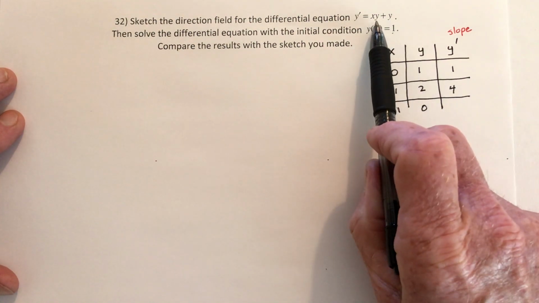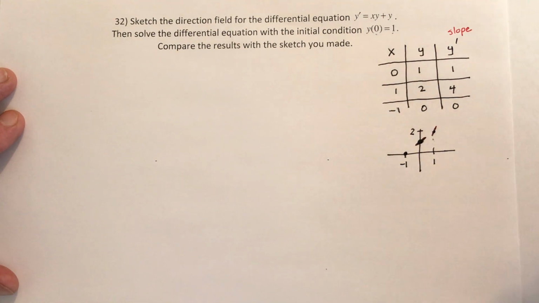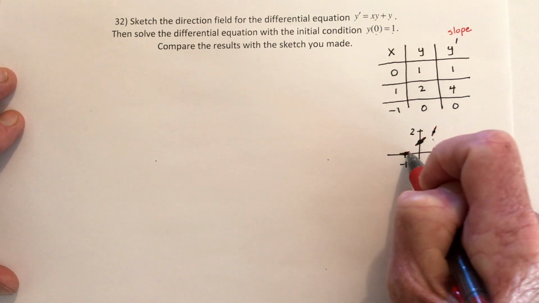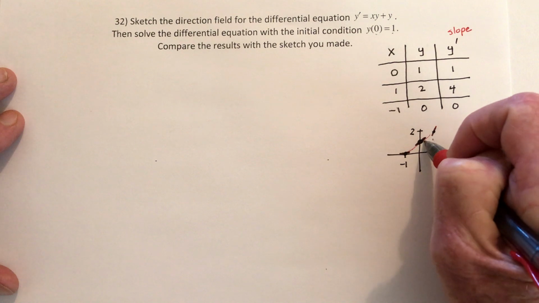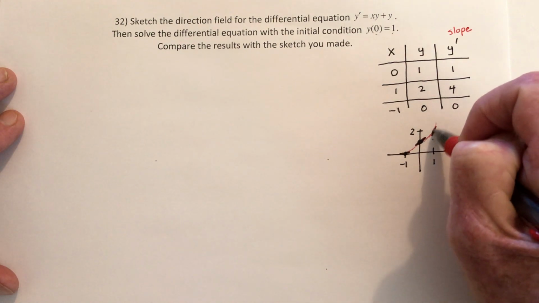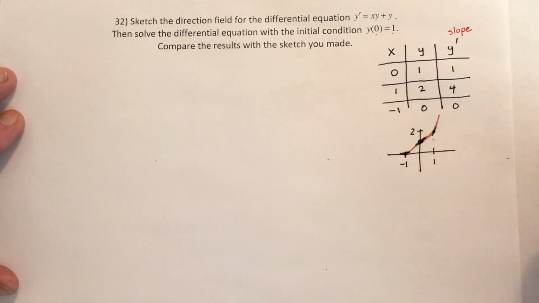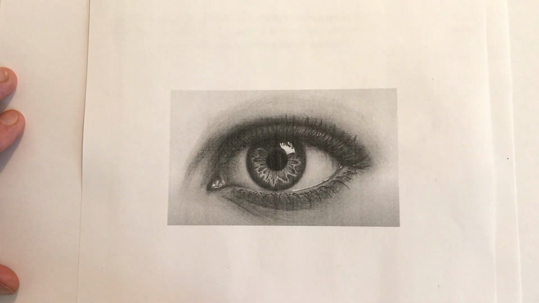And in which case, if y is 0, that's a 0 and a 0, so y prime is 0, which means that it's got a horizontal tangent line right there. So basically, so far we're getting a shape that looks something like this. Okay, so like I said, we're only going to get to this part of the artwork, not being able to see the whole thing.